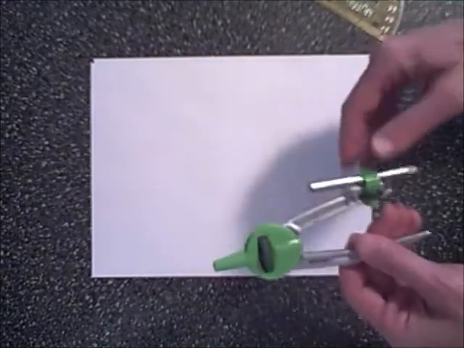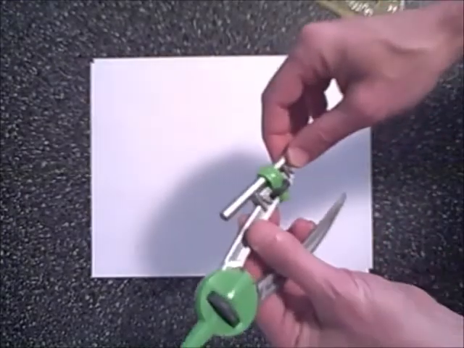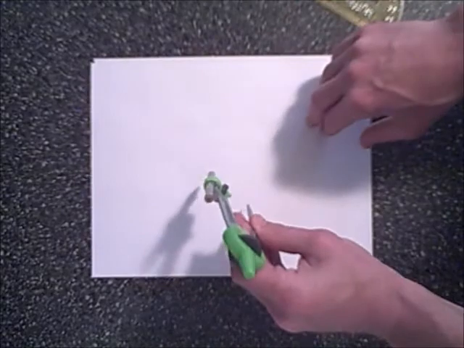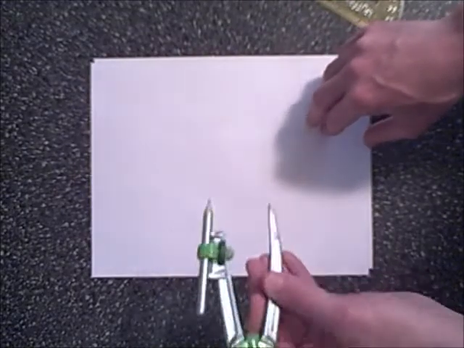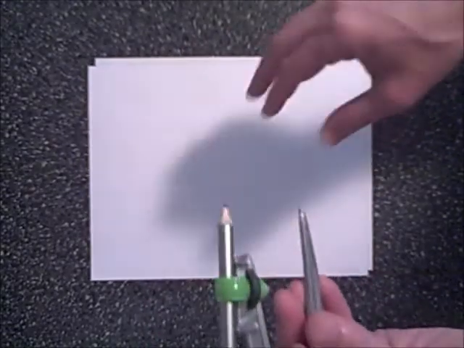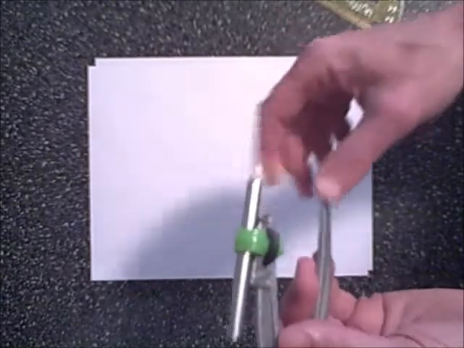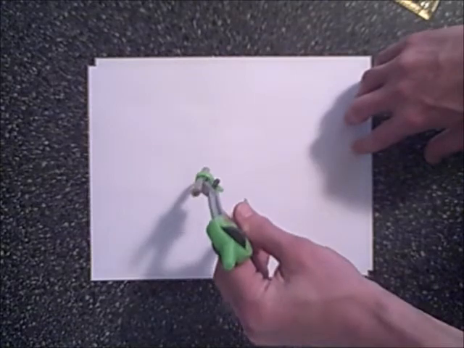So what we're going to do now is take our compass. Notice I picked out one that has a good point. Make sure I'm on a surface where I'm not sticking a hole into my furniture. And I have a pencil in here that's firm, so we'll be able to make very accurate and easy drawings.